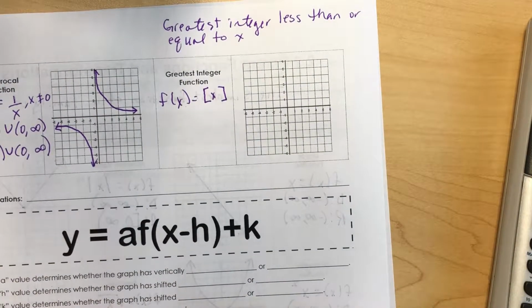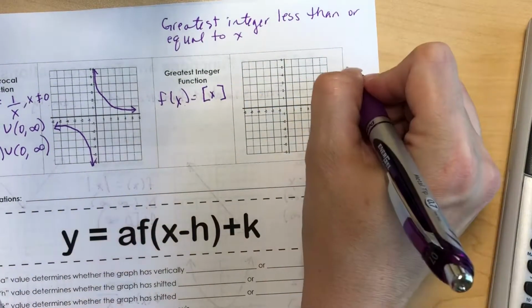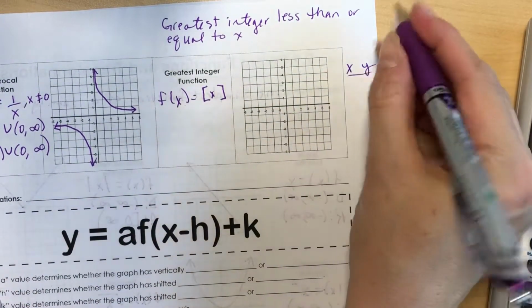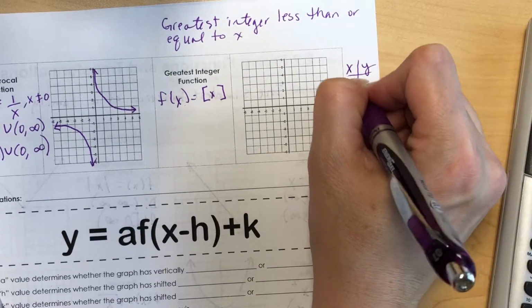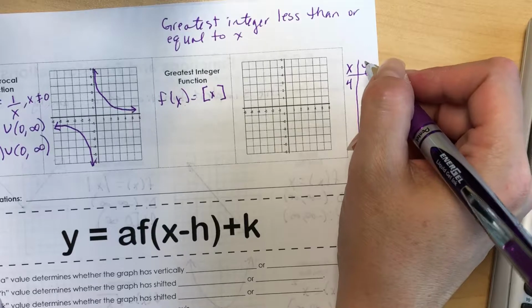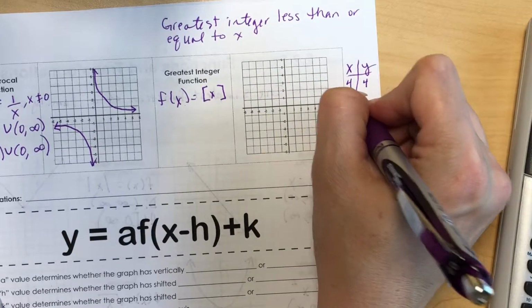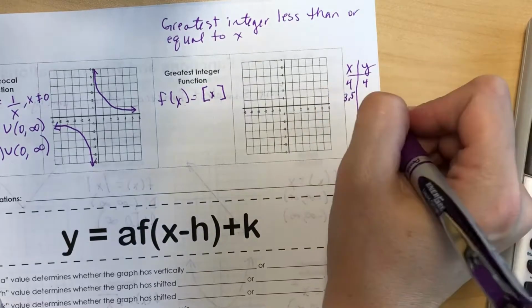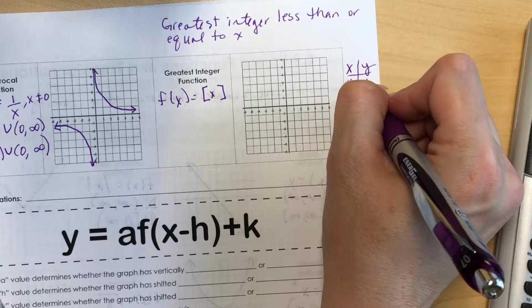The way this one's going to look is, we'll do a t-table this time. So let's say if I put in a 4 for x, then the greatest integer less than or equal to 4 is 4. What if I put in 3.5? The greatest integer less than or equal to 3.5 would be 3.